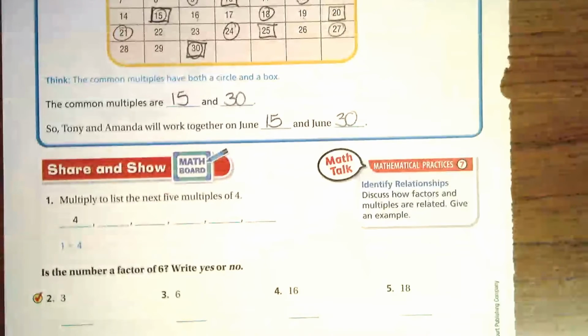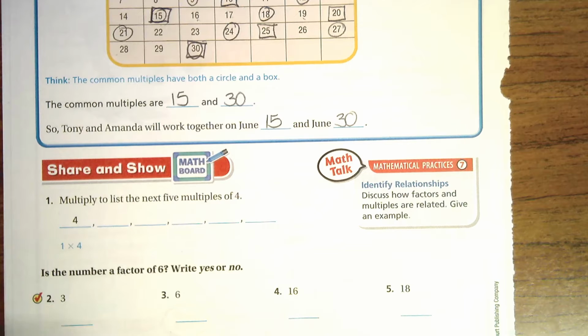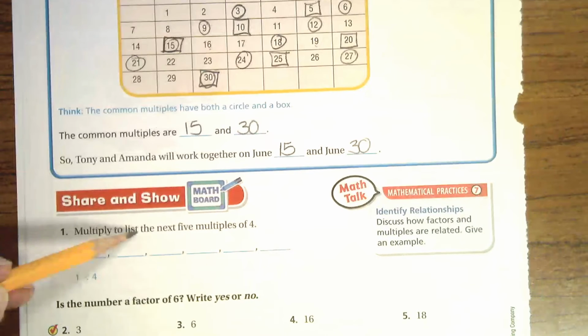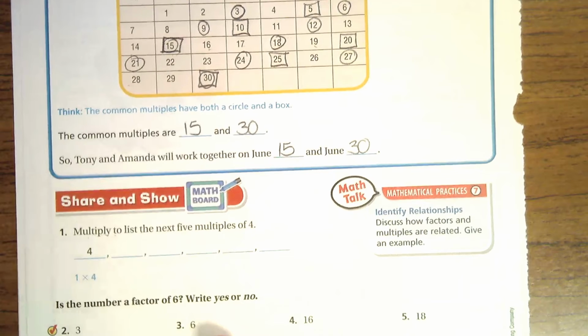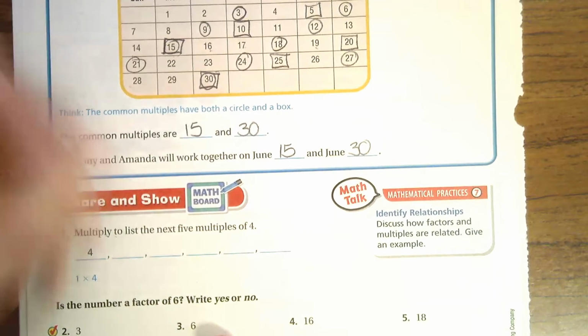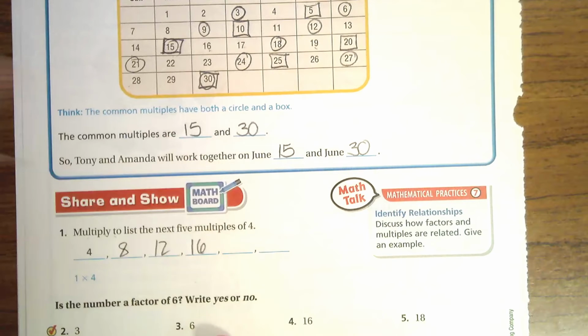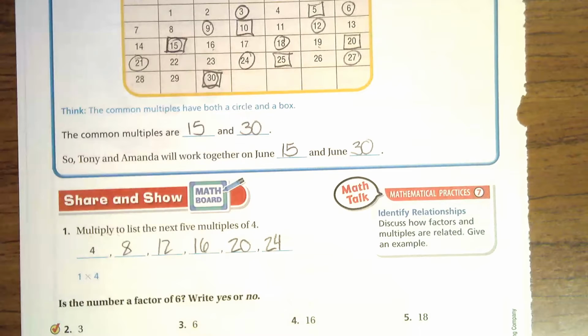Okay. So the hard part of this lesson is trying to not mix up when you have to do multiples and when you have to do factors. So factor, multiple. Don't mix them up, okay? Let's start up here. We're going to do multiples. List the next 5 multiples of 4. Well, it started at 4, so let's go from there. So 8, 12, 16, 20, 24.